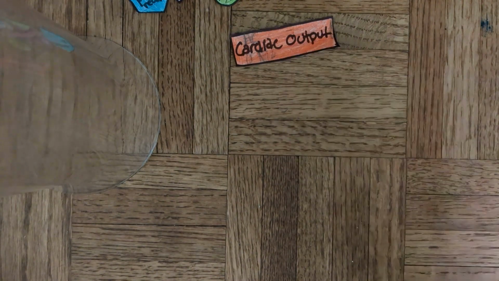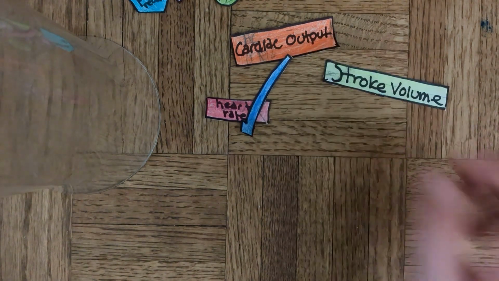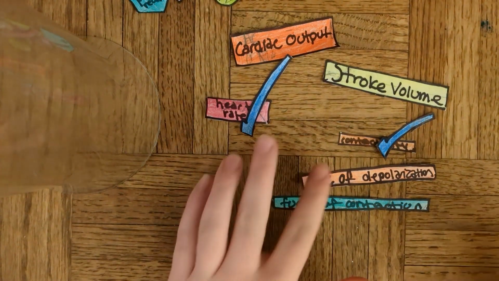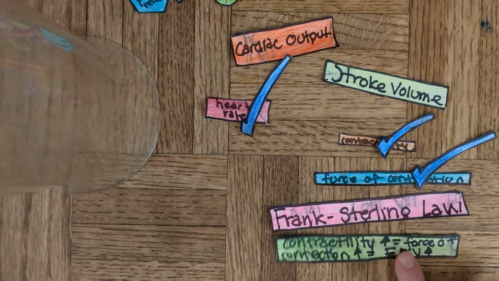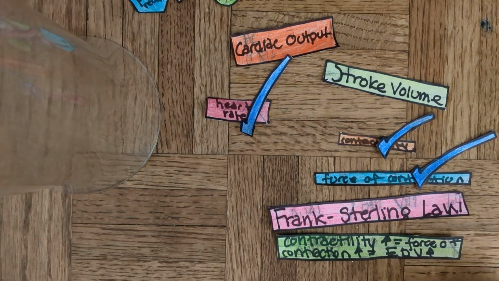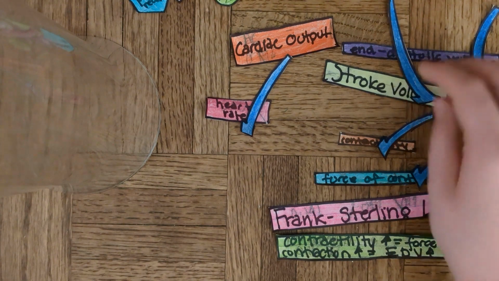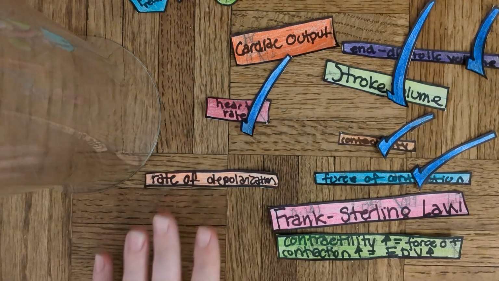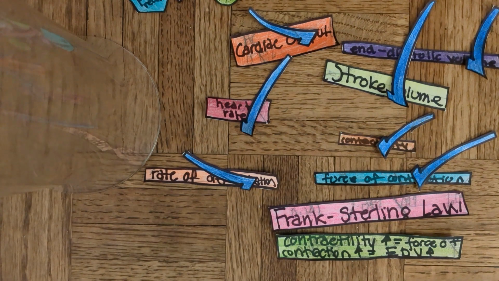So cardiac output, how is this affected? We know that heart rate is increased. Well, now we also know that contractility is increased and the force of the contraction is also increased due to the Frank-Starling law. The Frank-Starling law says as contractility increases and the force of the contraction increases, end diastolic volume, right here, is also increased. These factors all affect stroke volume. Now that stroke volume is increased and heart rate and rate of depolarization are also increased, we'll know that cardiac output will be increased as well.